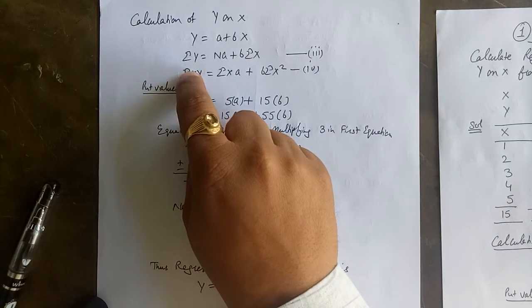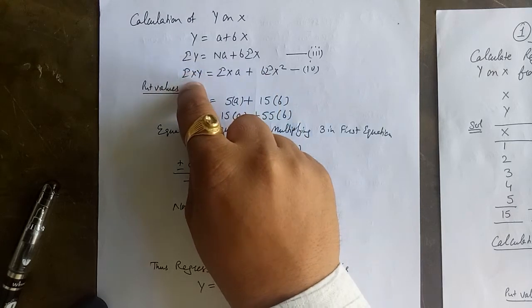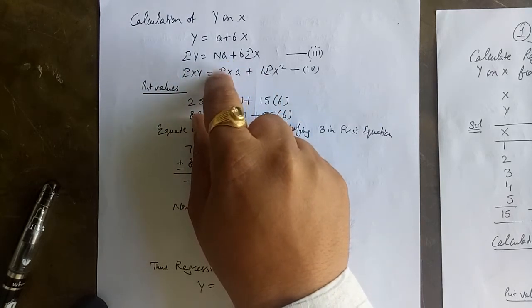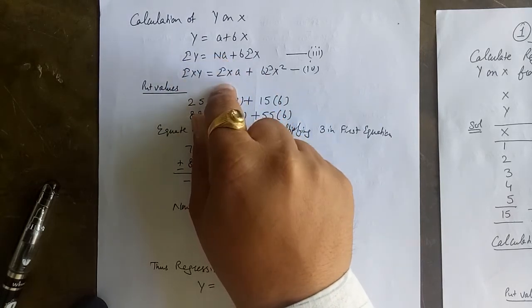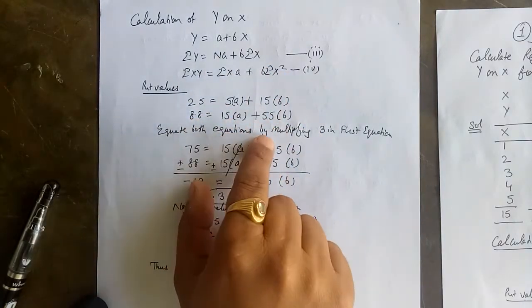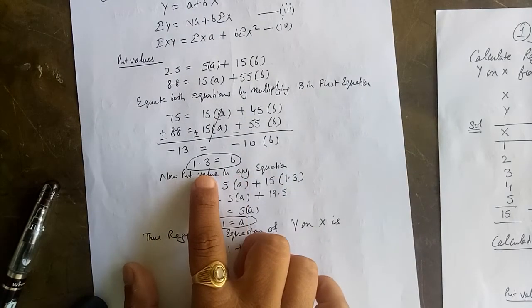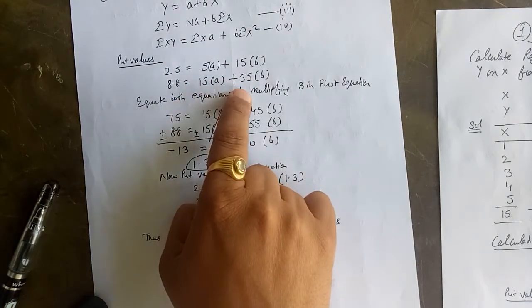So sigma y is the same: na plus b sigma x, and sigma xy. So n times, x is multiplied, so sigma x a, b sigma x square. Now put the values the same way, and we get b equal to, as we have made two equations.